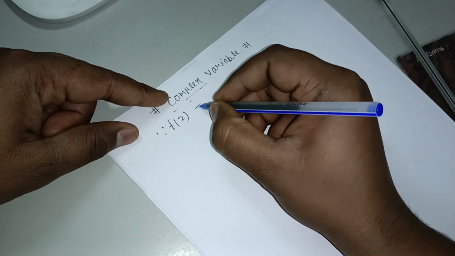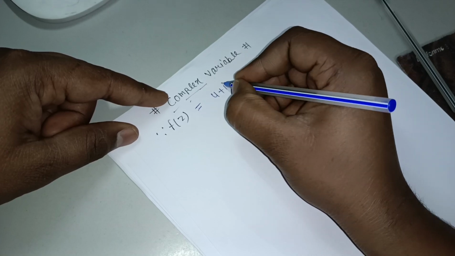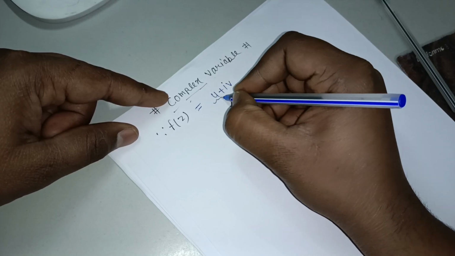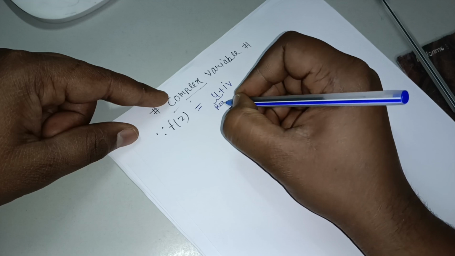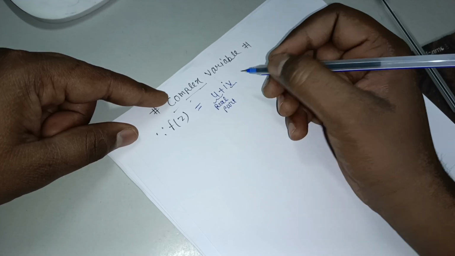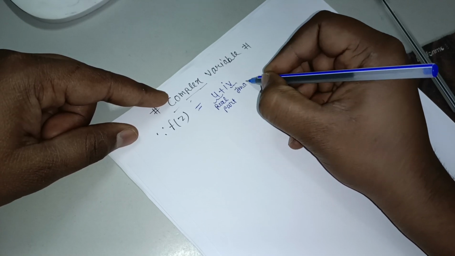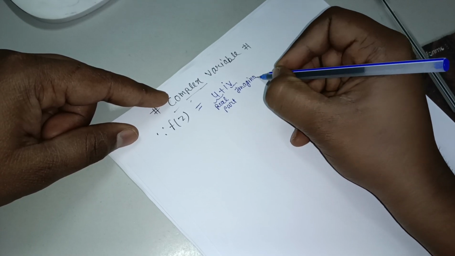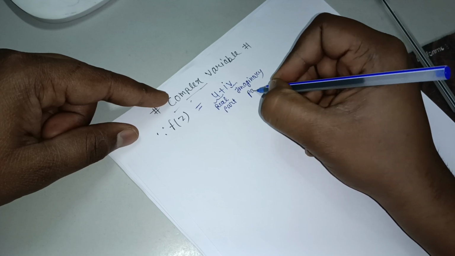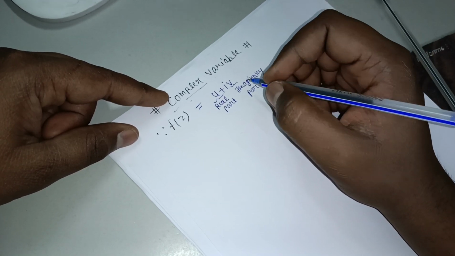So this is the function, we can write it as u plus iota v. So remember, this is the real part and this is the imaginary part.